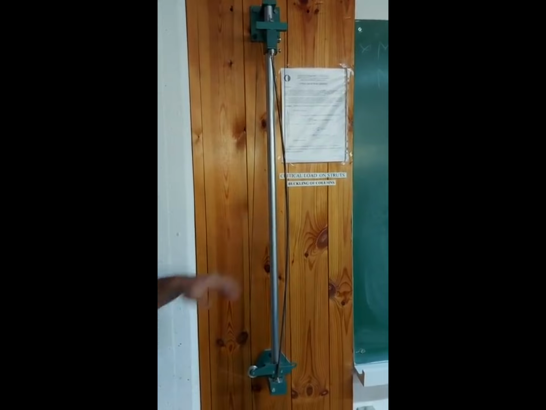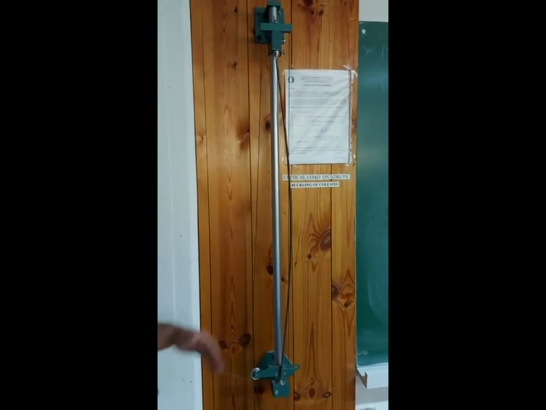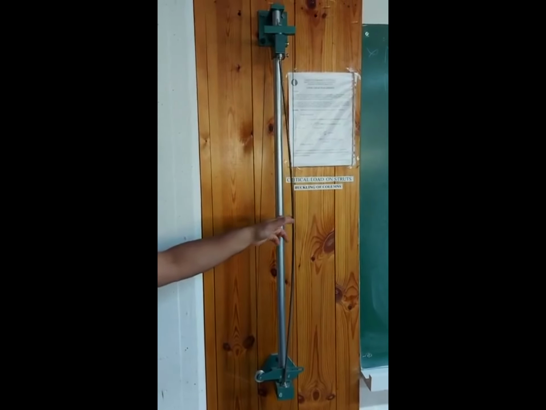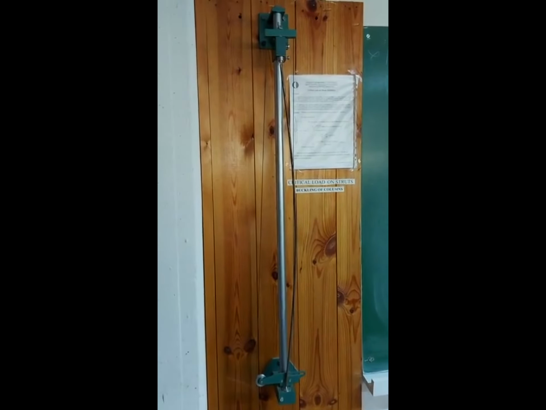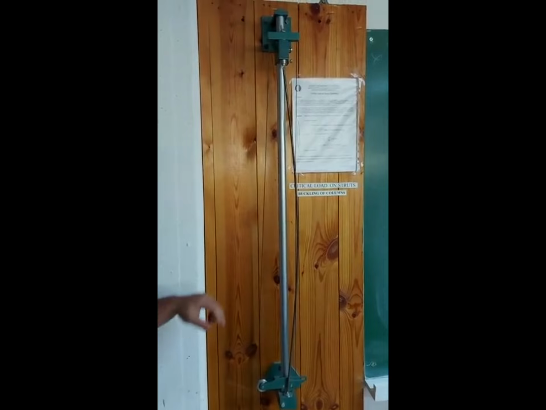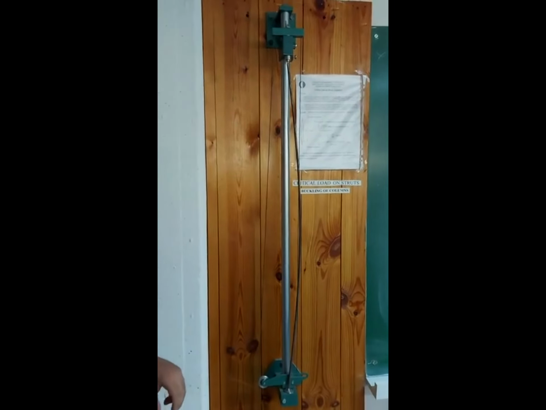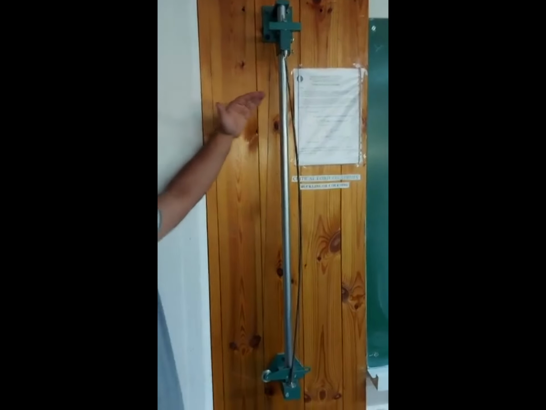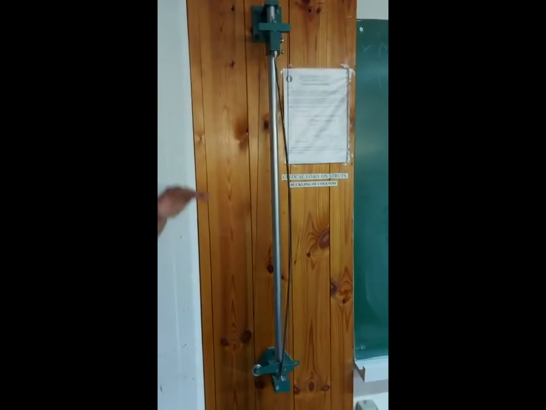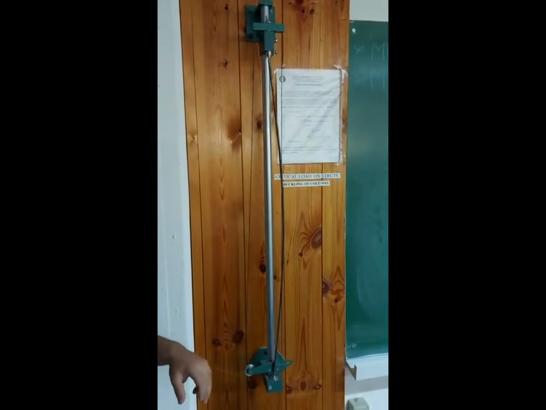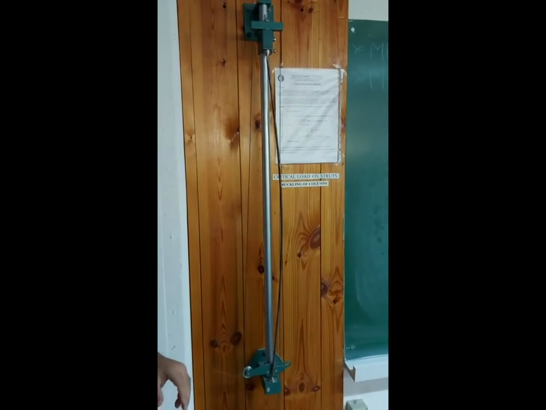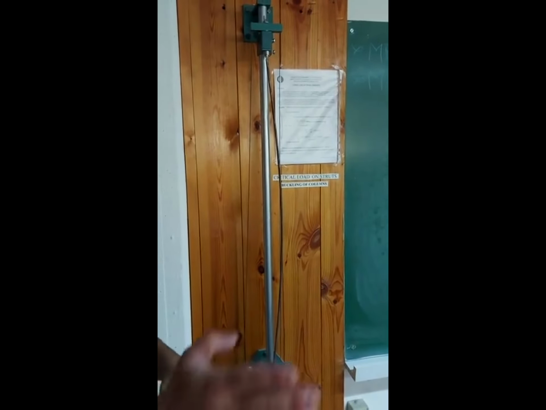So the rod cannot come back to the original position by applying a transverse load in the opposite direction. So what happens if we change the end conditions here and here? We will show you on another demonstration setup here.